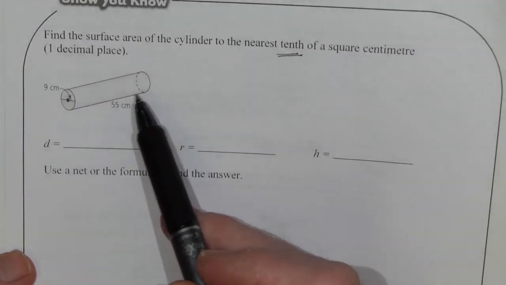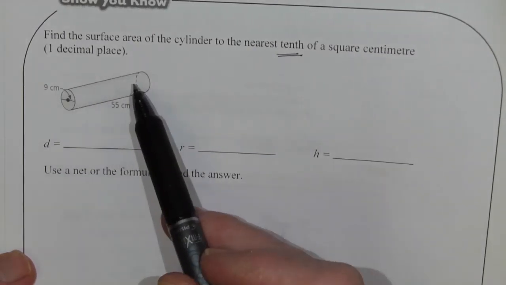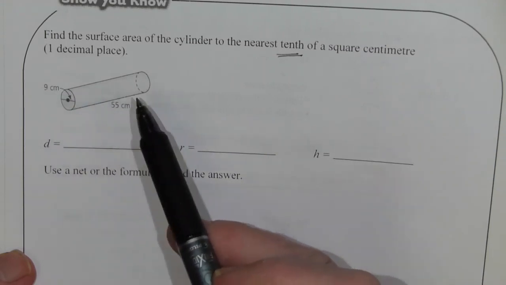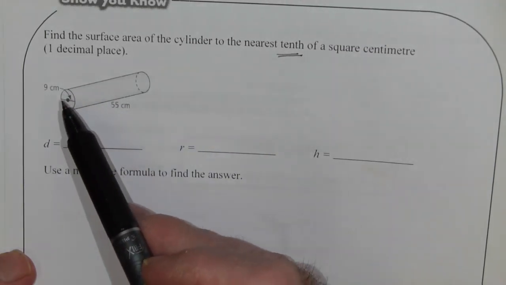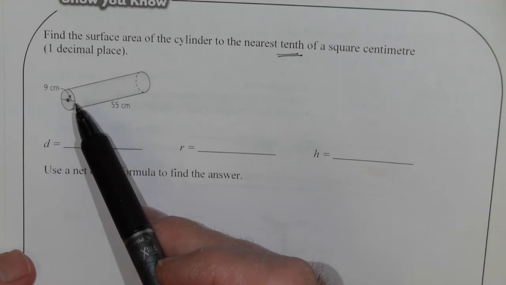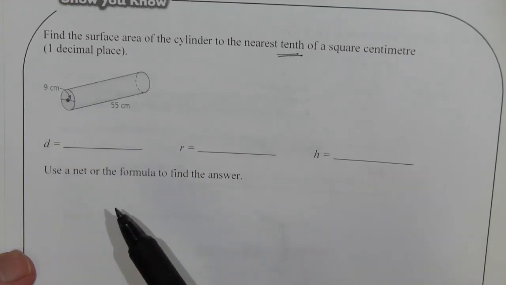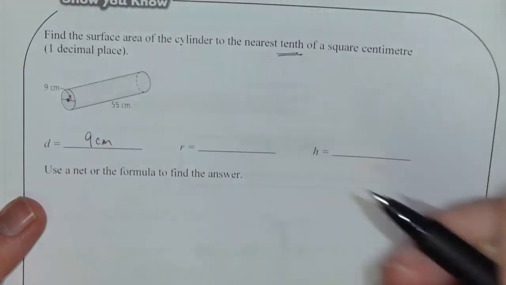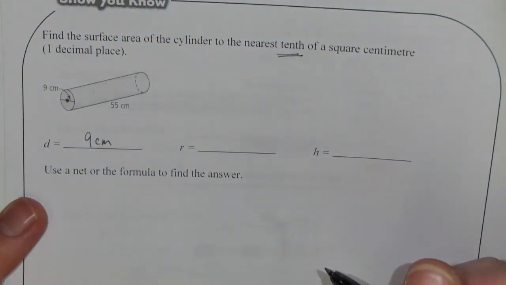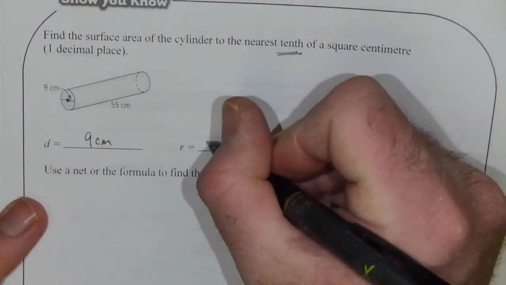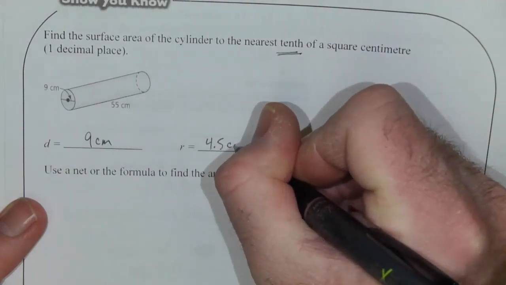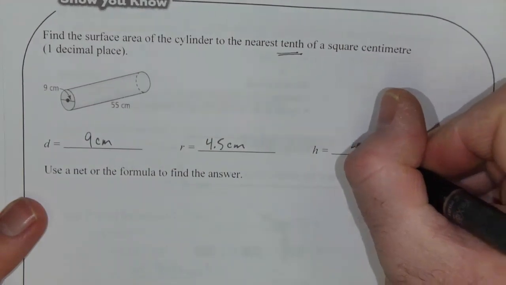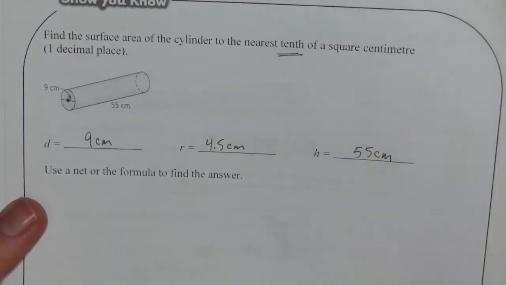It looks like its height is 55 centimeters between the two bases, which are circular in nature, so it's a cylinder. And we've got a diameter of 9 centimeters. So we can summarize that here. Diameter is 9 centimeters. Radius is going to be half of that, so 9 divided by 2 gives us 4.5 centimeters for our radius. And the height given is 55 centimeters.